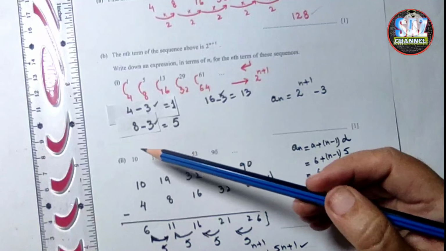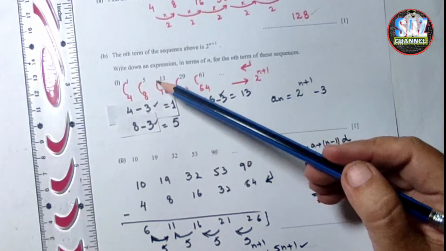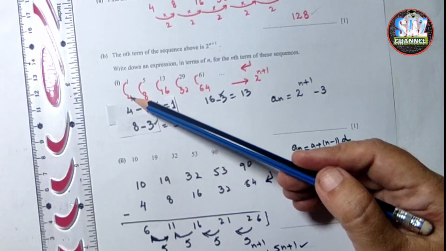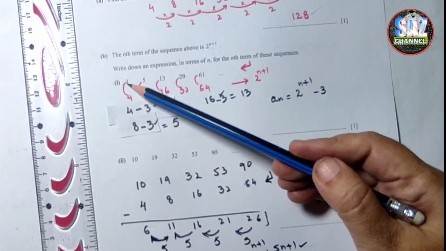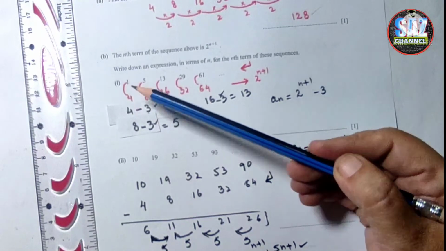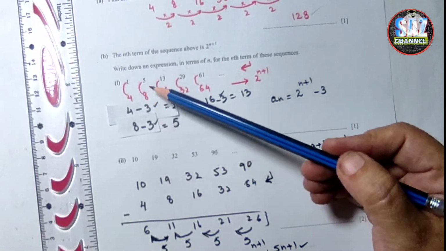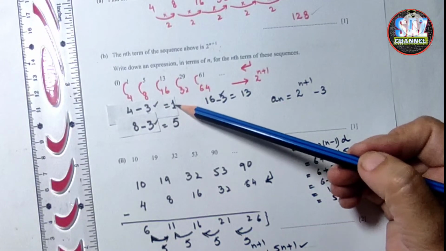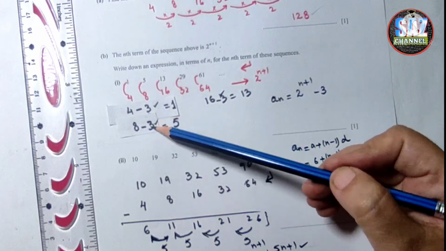For that purpose, you can see that I'm writing both the sequences together. From 4 we are getting the answer 1. What should I do to get 1 from 4? I have to take away 3. Then from 8 I'm getting the answer 5. What should I do to get the answer 5? Take away 3.